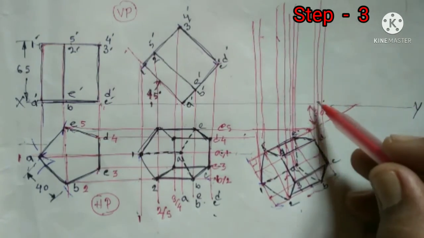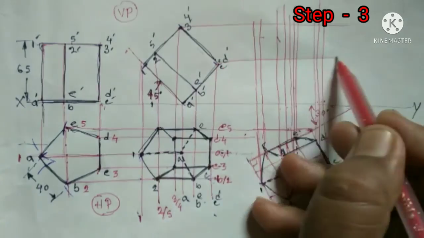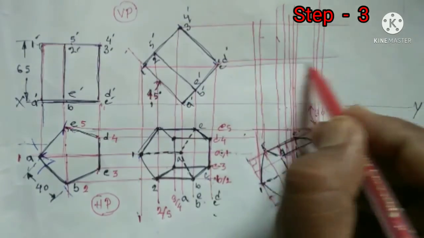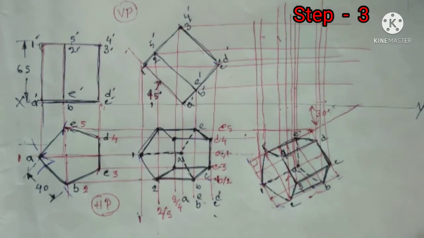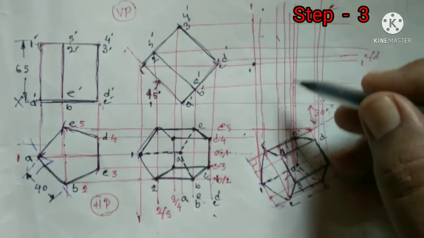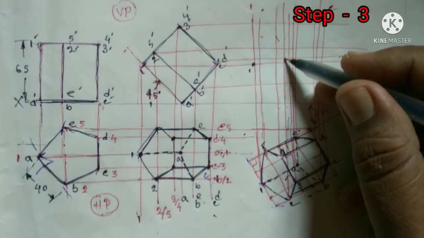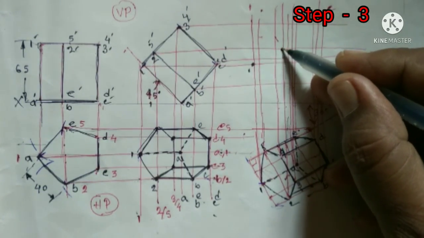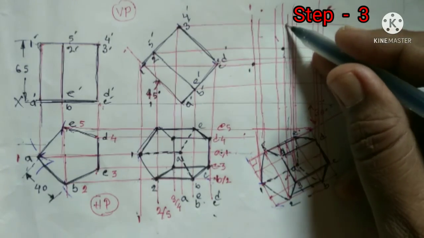You should maintain a proper gap. After that, draw the parallel projection line from the previous front view. Mark the intersecting point between the two projection lines.